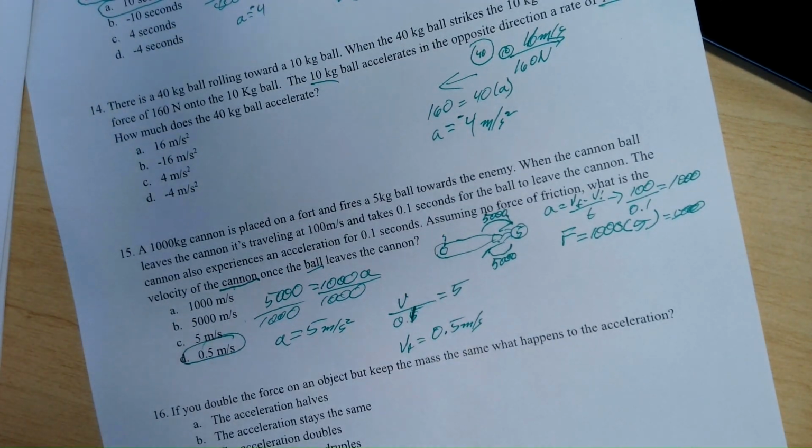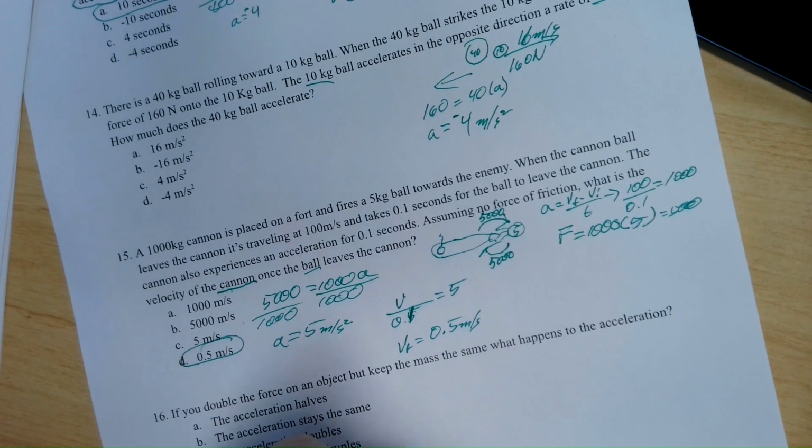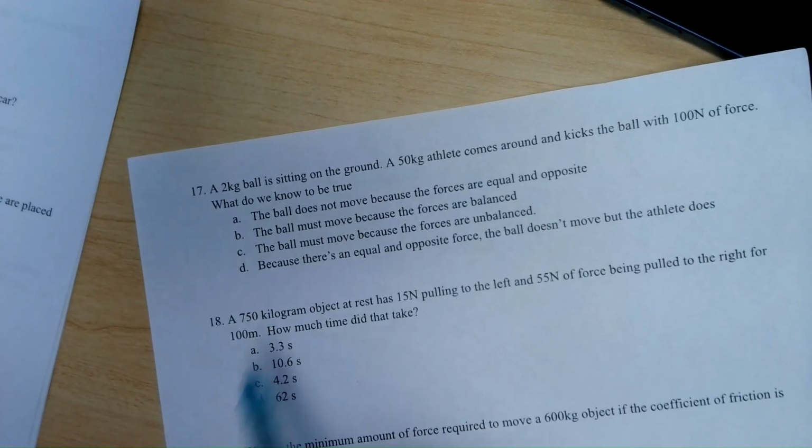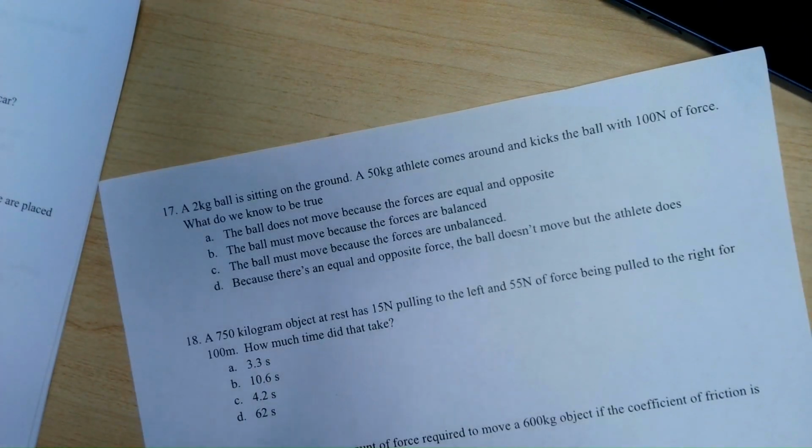If you double the force on an object but keep the mass the same, what happens to the acceleration? The acceleration doubles. That was simple in terms of the number of steps that it took. All right, a 2 kilogram ball is sitting on the ground. A 50 kilogram athlete comes and kicks the ball with a force of 100 newtons. What do we know to be true?